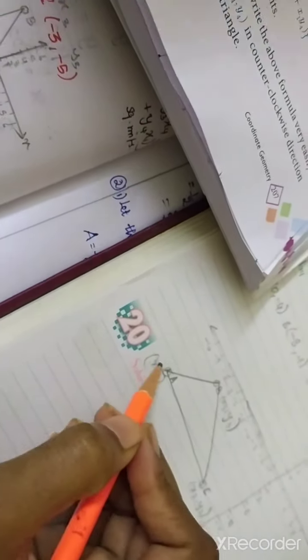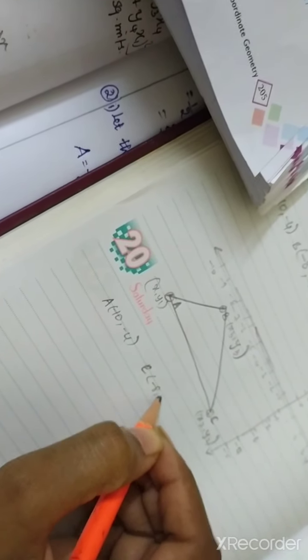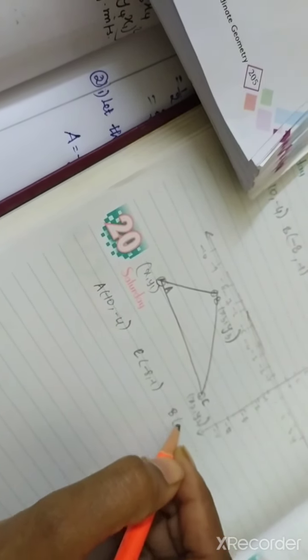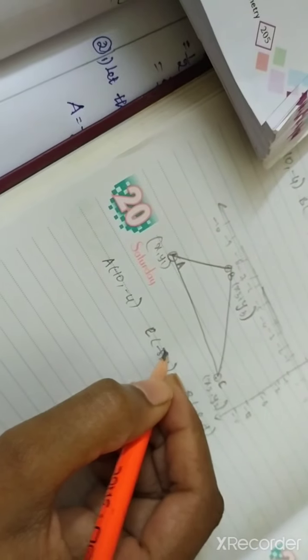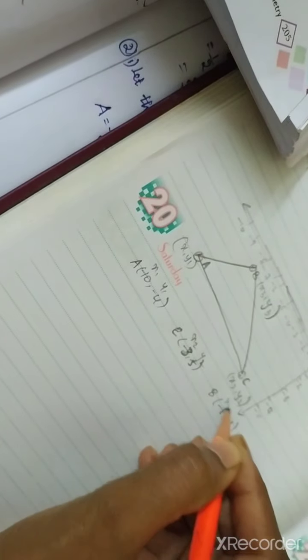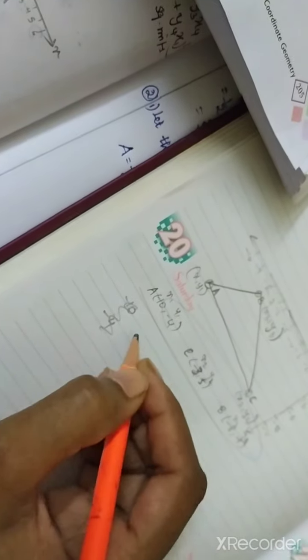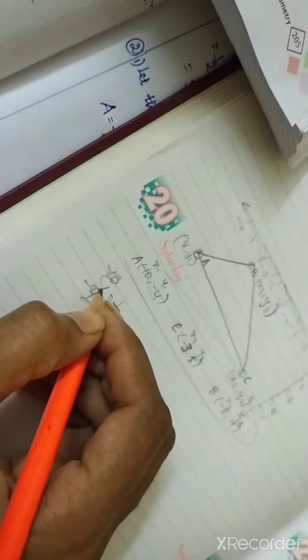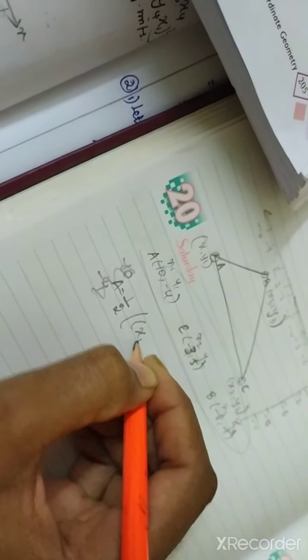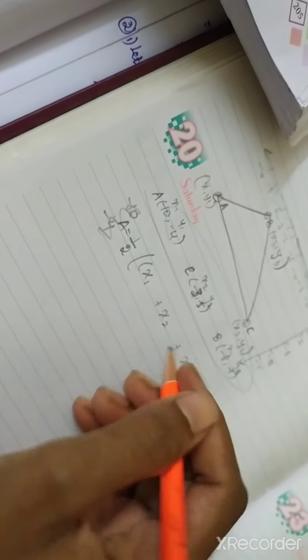So this is x1, y1. A is (-10, -4), C is (-8, -1) and B is the remaining point. This is x1, y1, x2, y2, x3, y3. So -10, -4. Before that you should write your formula, 1 by 2. What's the area formula? You should memorize it. An easy way to memorize, I am telling: x1, x2, x3.